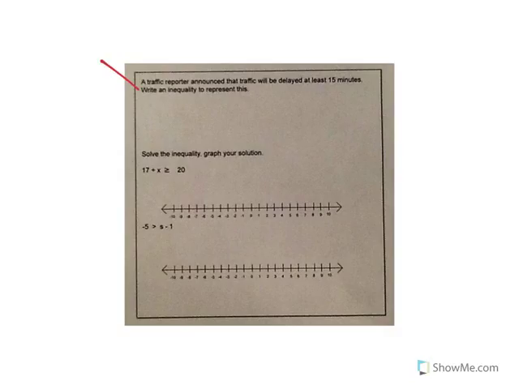For this problem up here, the rest of these are all additional examples. We'll do some of them in class, but a traffic reporter announced that traffic will be delayed at least 15 minutes, write an inequality to represent that. So if I were to do that, I'd say time at least, so it's going to be greater than or equal to 15. So that's how you would represent that as an inequality if we let t be equal to the time. And we're done.